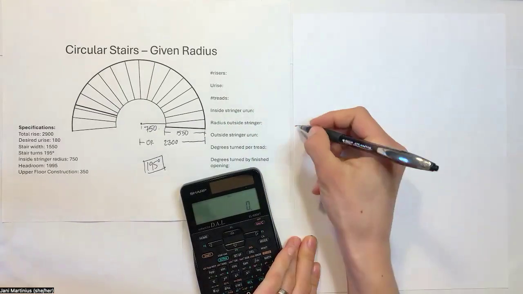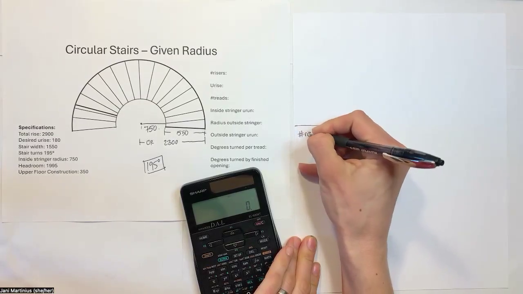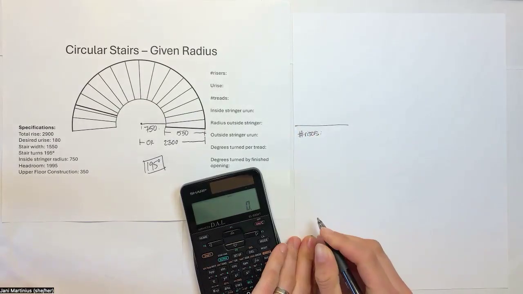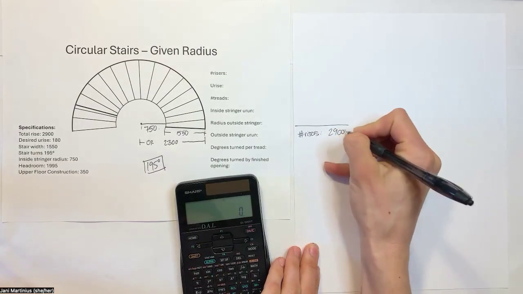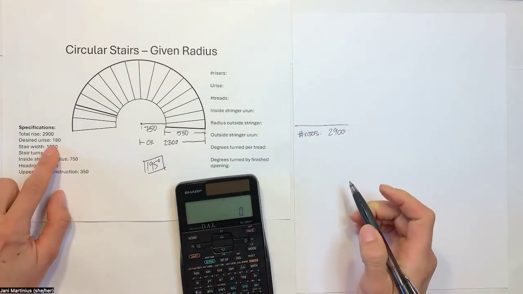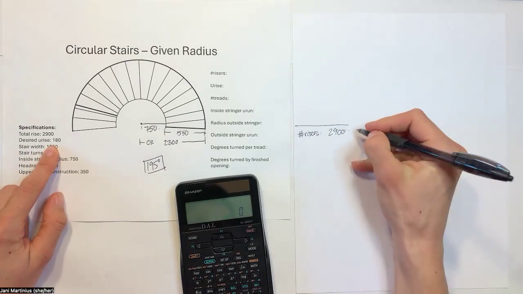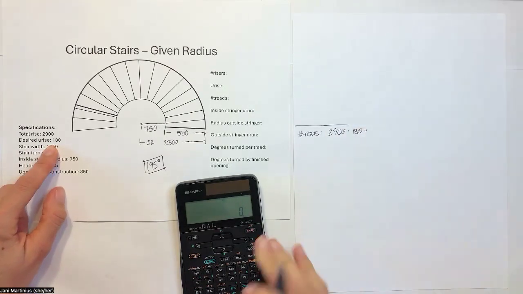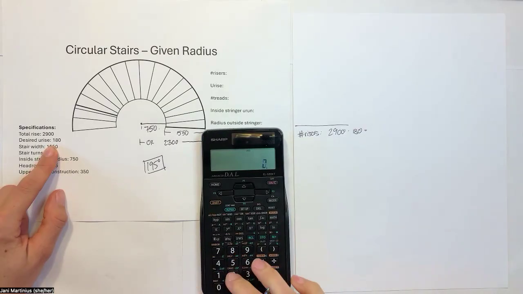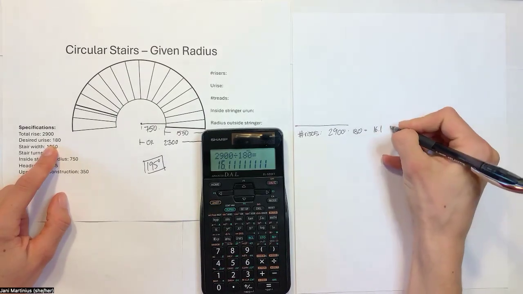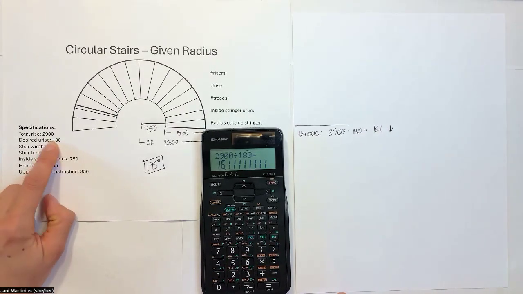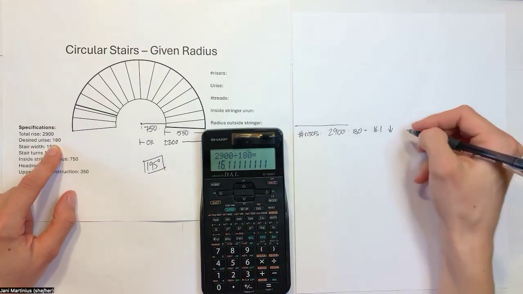Let's walk through. So number of risers, that's just like a straight stair. We take the total rise of 2,900 and divide it by our desired unit rise. 2,900 divided by 180 gets us 16.1, and we're going to round down to 16 because that's going to get us the closest to our 180.